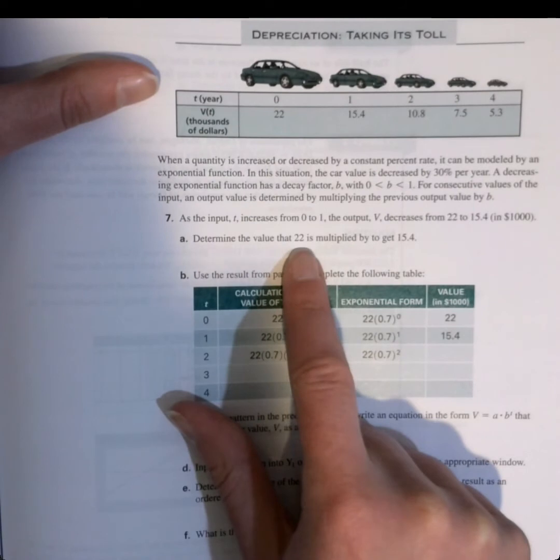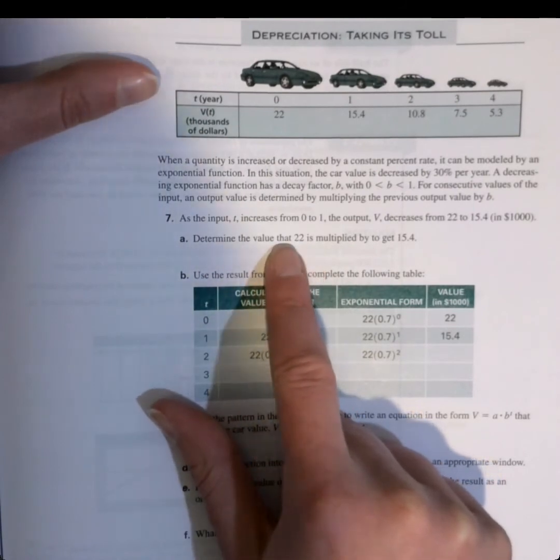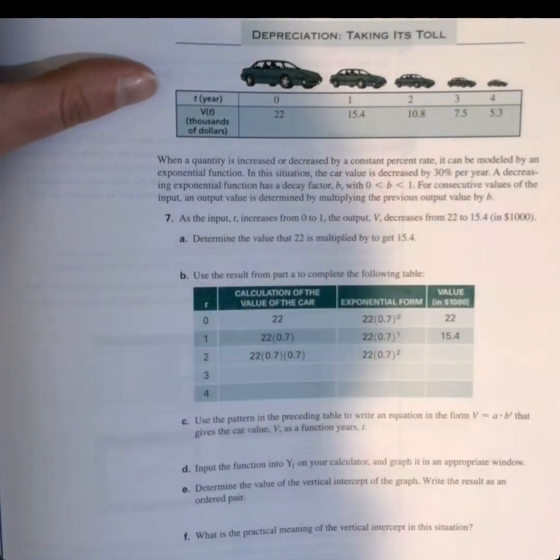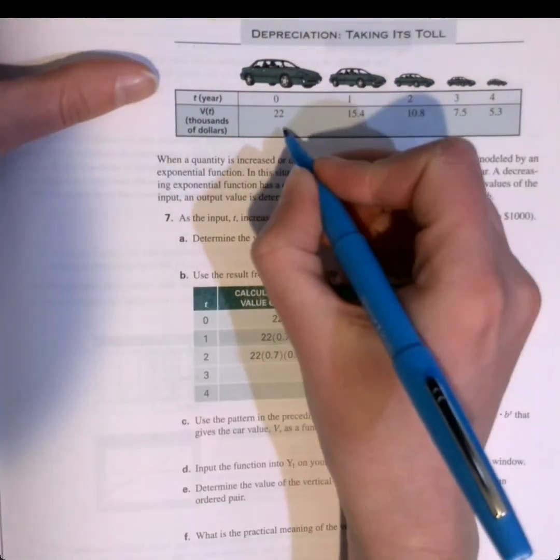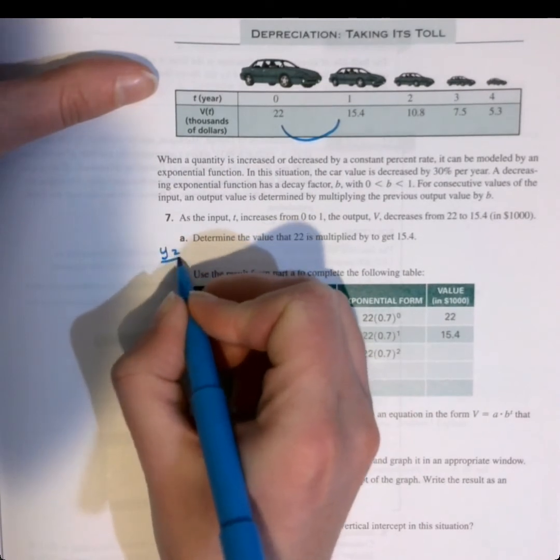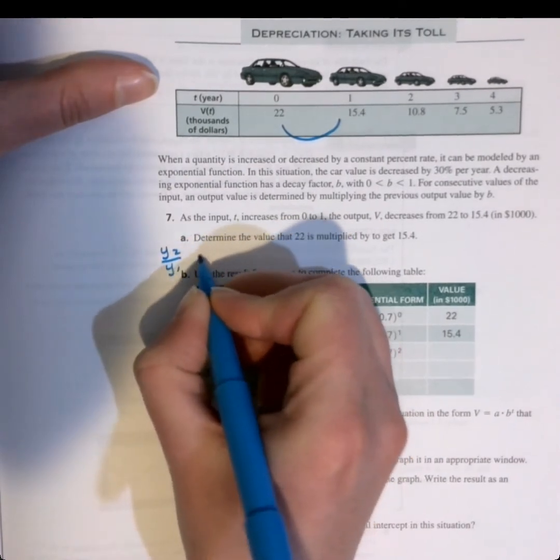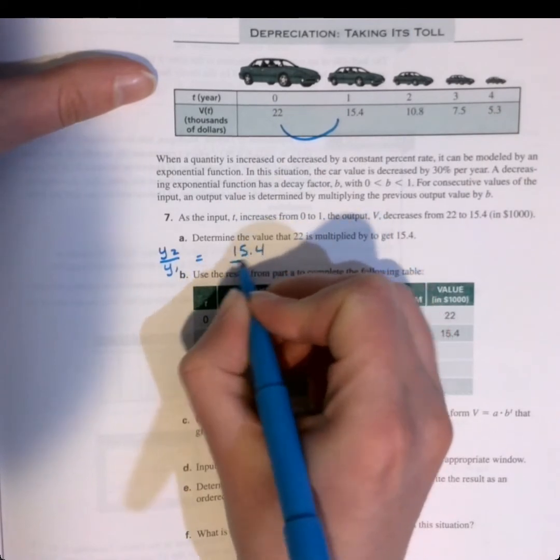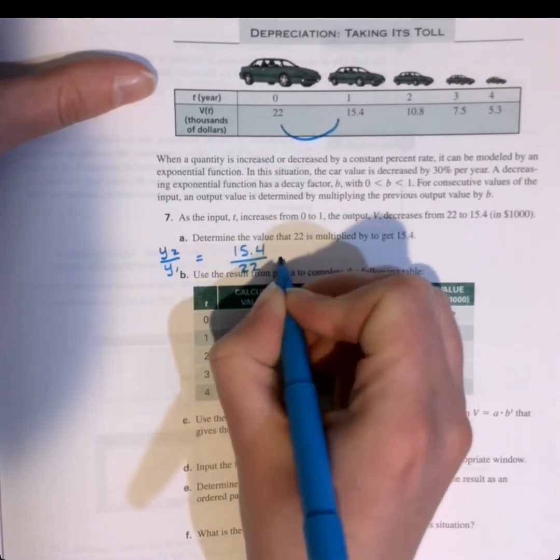Determine the value that 22 is multiplied by to get 15.4. So they were asking us to compute the ratio here like we did before. What is the ratio? We always want to compute y2 divided by y1. So we want to do the 15.4 divided by the 22 and compute that ratio.